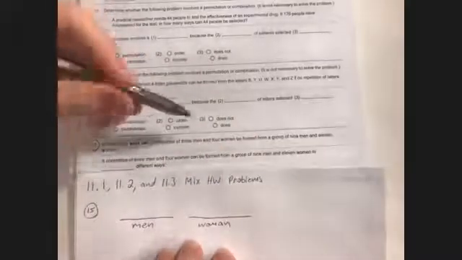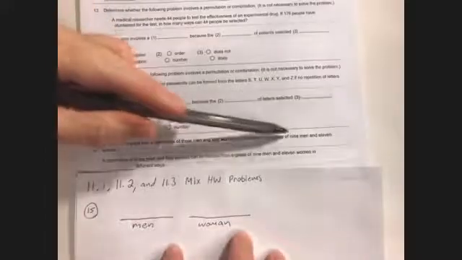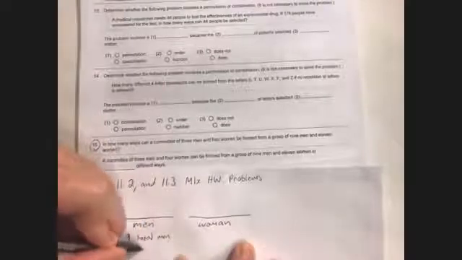What they tell us is there are 9 men, but we want 3 men on the committee. 9 total men, but we want 3 on the committee.